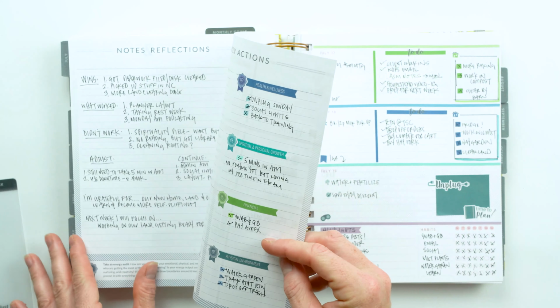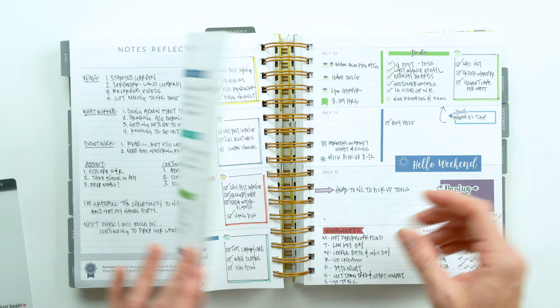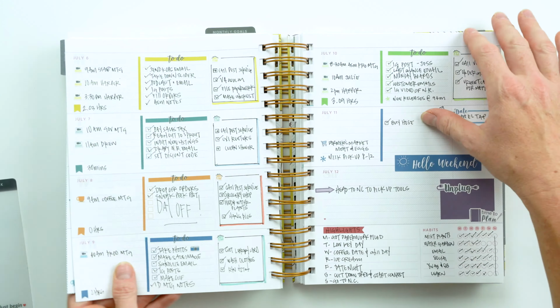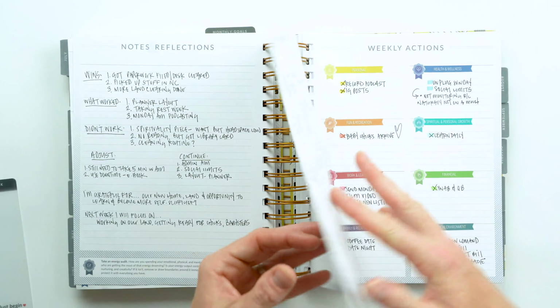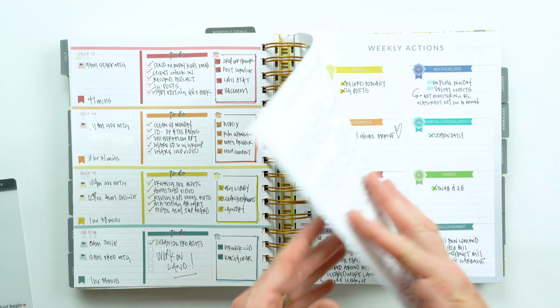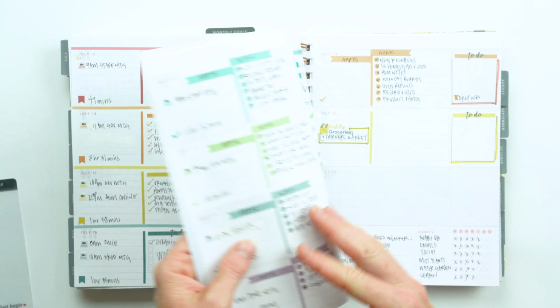So you can kind of see how my planner spreads evolved over the months. I do feel like I'm getting into a groove now, and I'm really liking having my to-do list in the middle, my appointments on the left, and my house tasks on the right. So this is working really well right now.